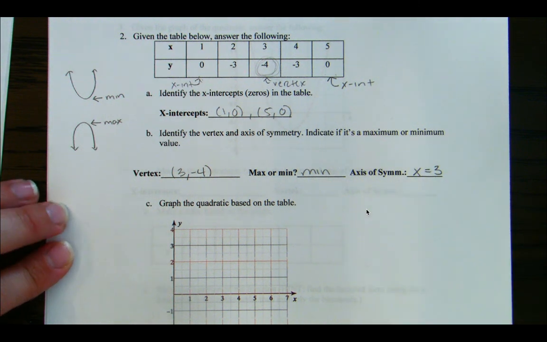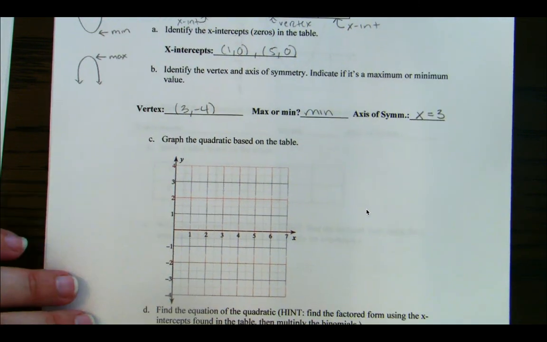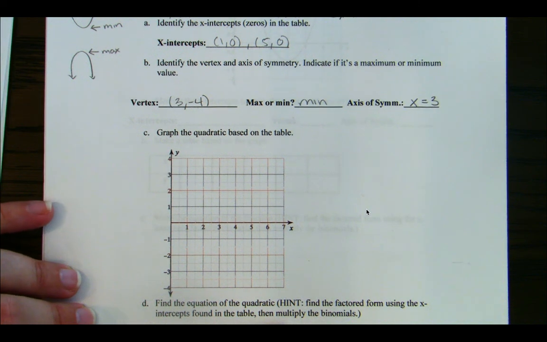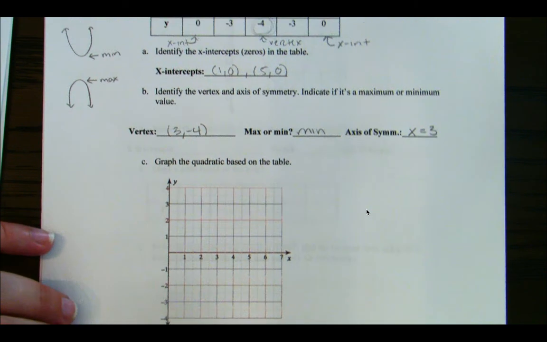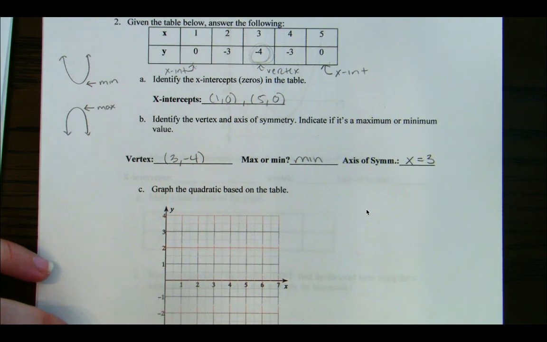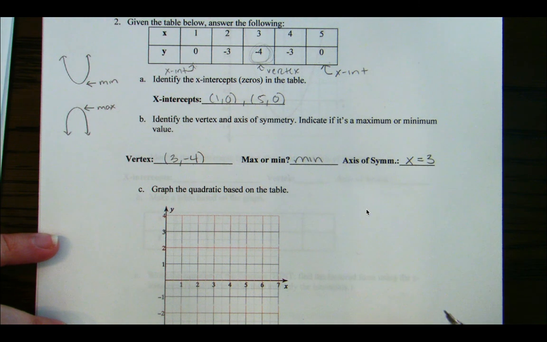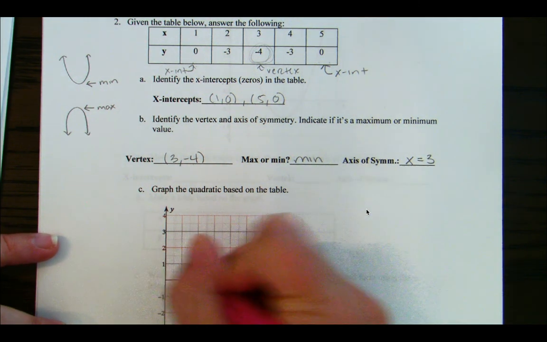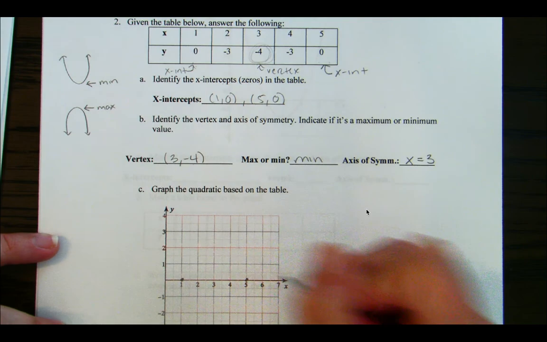All right, next step is to graph. I'm going to use the values in the table to graph. I know you can't see it on the screen, but I'm going to try and give you one more look. At (1, 0), I'm going to put a point. (5, 0), I'm going to put a point.